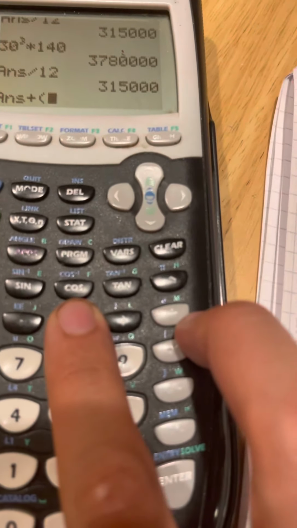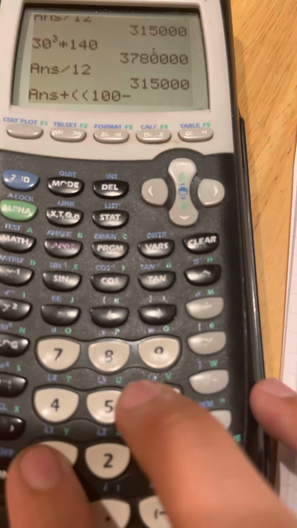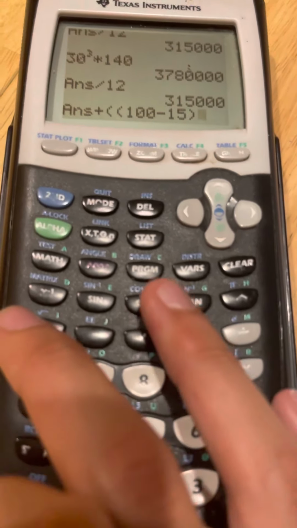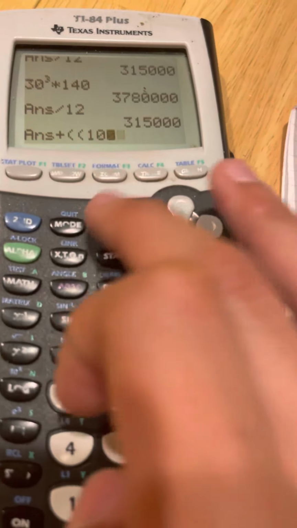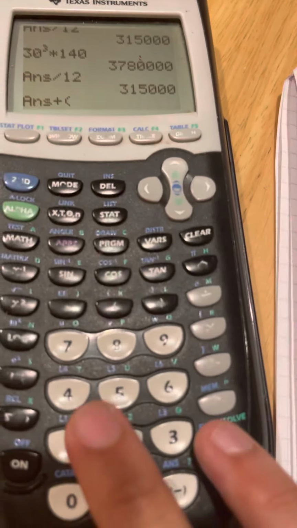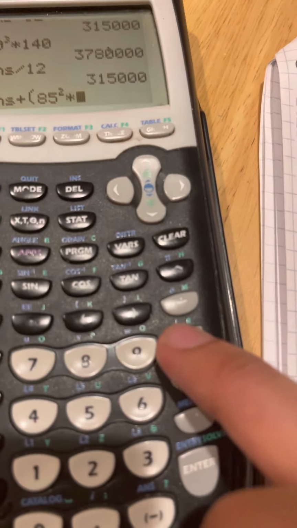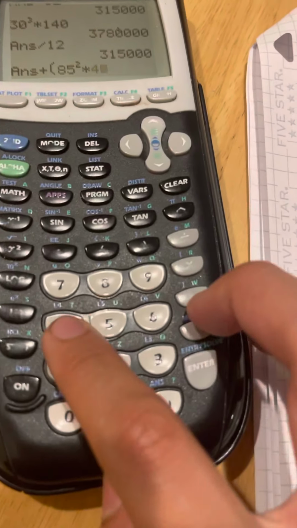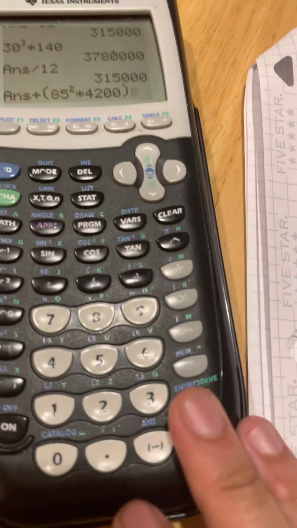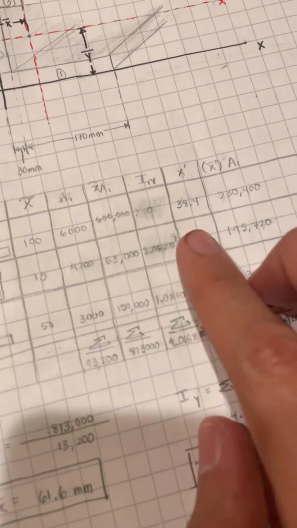So you could type in 100 minus 15 squared, but I'm just going to put in 85 because I don't like doing the parentheses. So 85 squared, and you're going to multiply this times the area, which is 4,200 for this shape. 4,200. Okay, so 3.066 times 10 to the 7th.